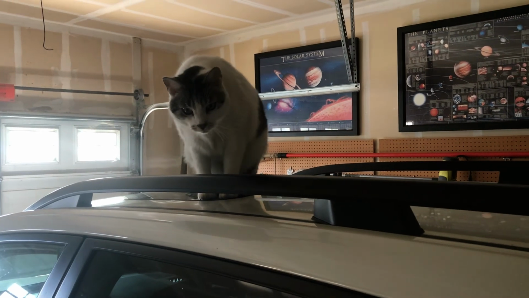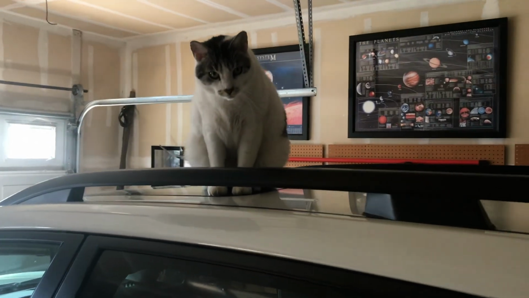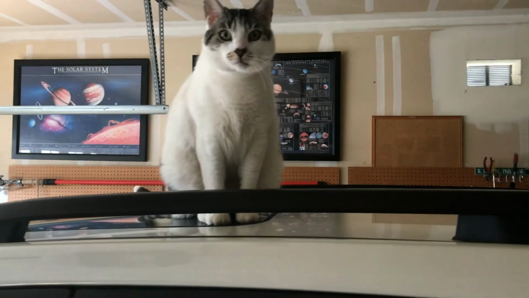And here is Apollo. He wants to come with me on a trip to the supermarket. Obviously, I can't let him ride.